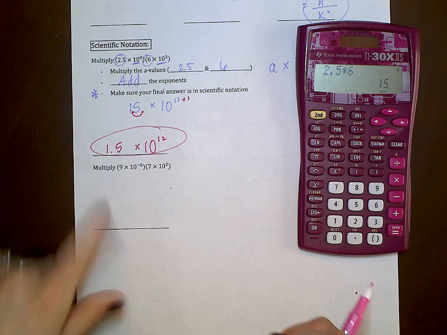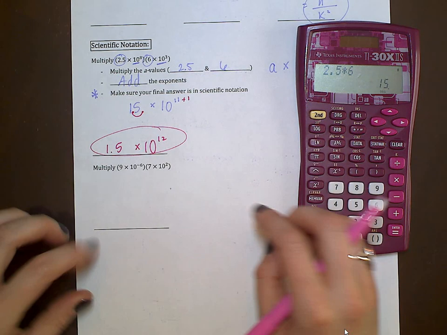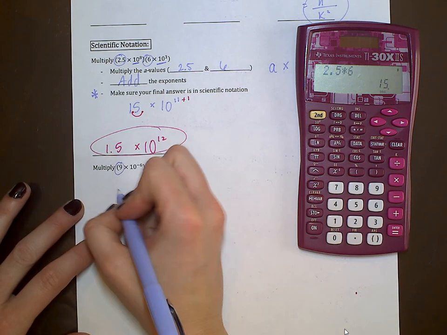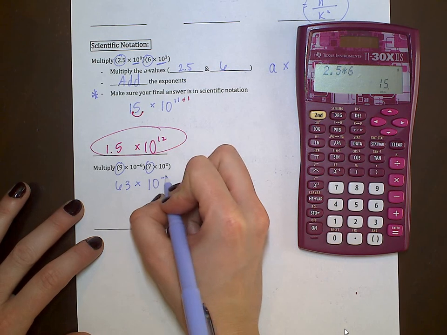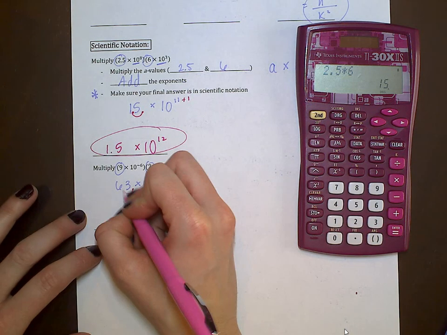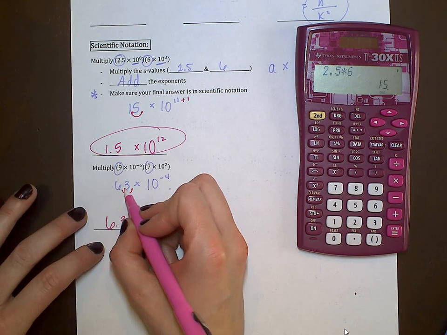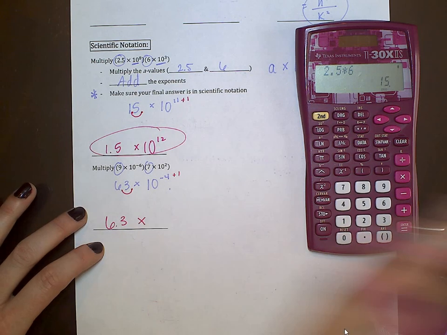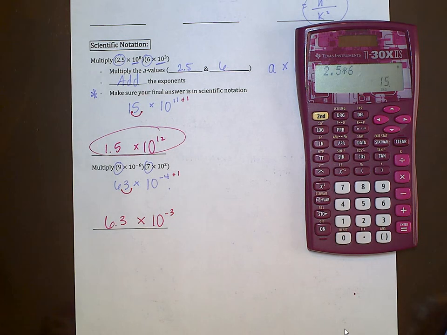All right, let's do one more. We'll practice this a lot tomorrow. Multiply the a values, so that would be 9 times 7, which is 63. Add your tens, negative 6 plus 2 is negative 4. I need to move the decimal because this is not in scientific notation. And again, I'm making the number smaller. I went from 63 to 6.3. So I need to make the exponent 1 bigger. Don't let negatives fool you. All right, that's multiplying exponents.